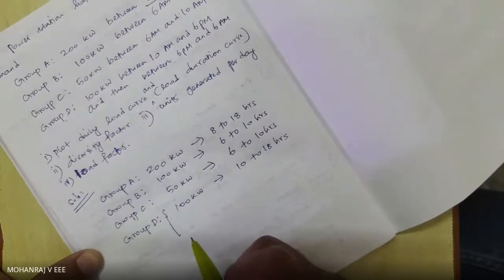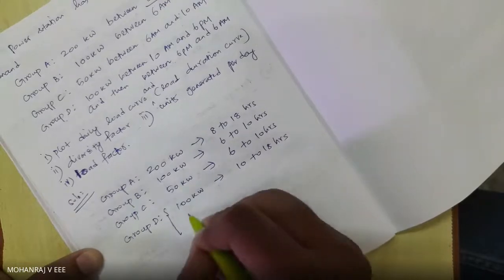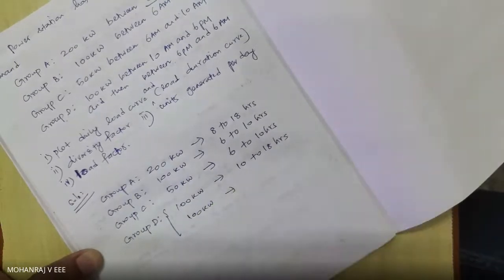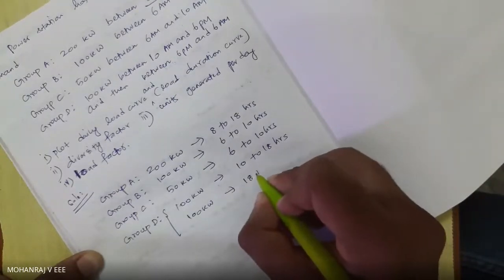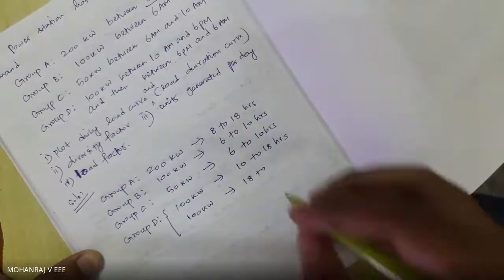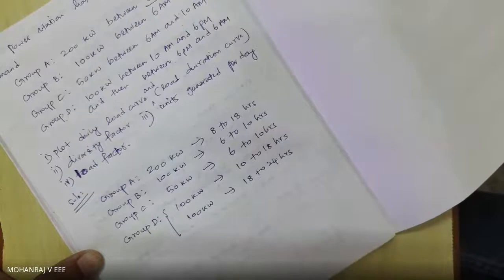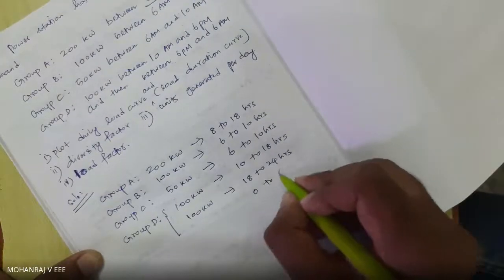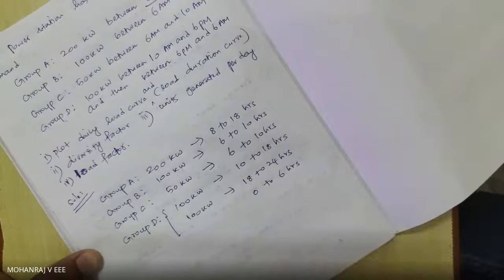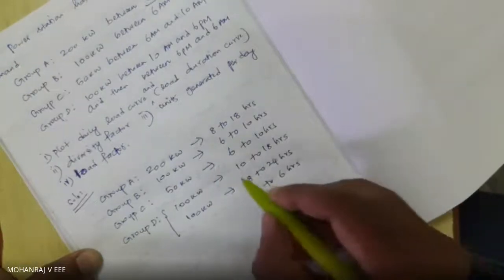One is 100 kilowatt from 10 to 18 hours, then 100 kilowatt from 6 p.m. to 6 a.m. So we can write that as 18 to 24 hours and 0 to 6 hours.